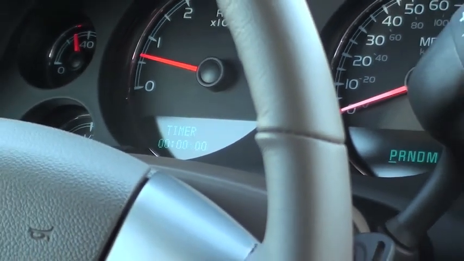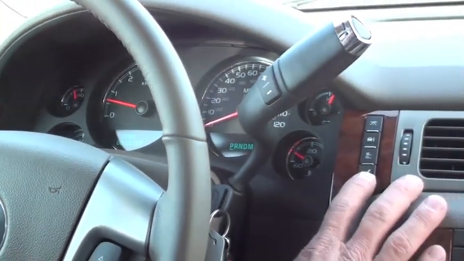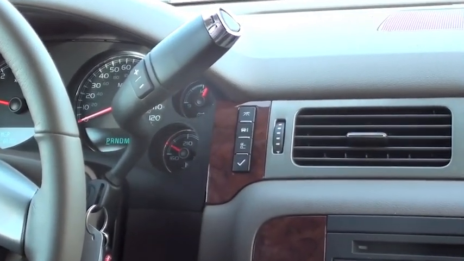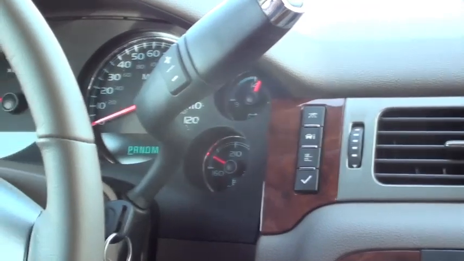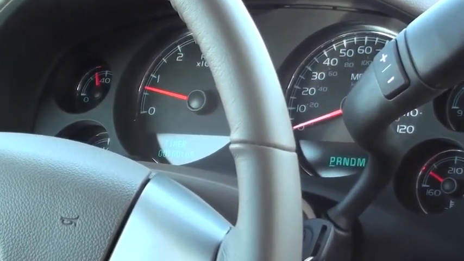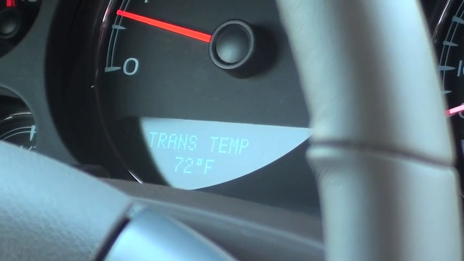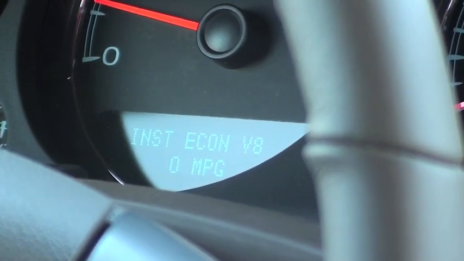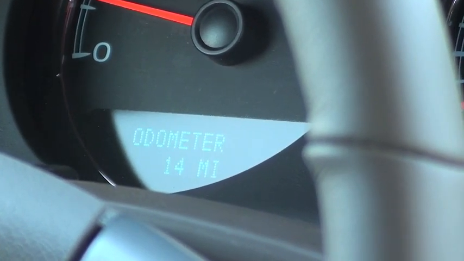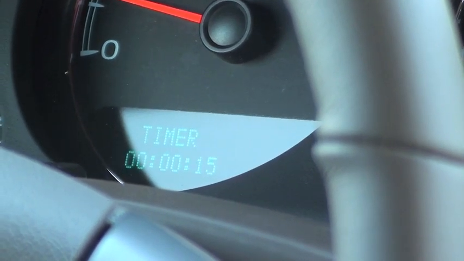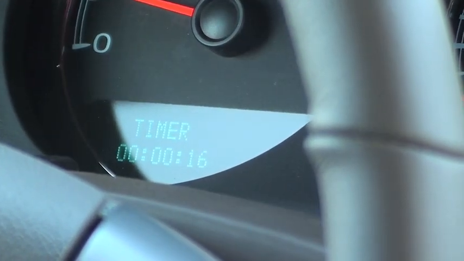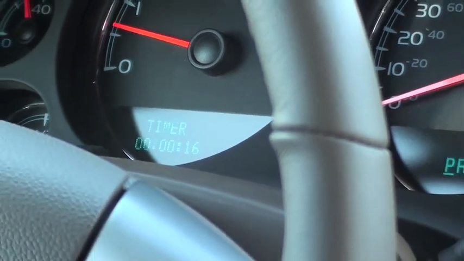And a timer. If you want to time a trip, you can start it with the check and you can watch it. It's going right now. So now you don't have to stay on it. It will continue timing if you leave it. There's your transmission temperature, and then there's your instant economy. So if I scroll back to the timer, I can pause it. If I hold it once, it pauses. I hold it again, and it will clear.